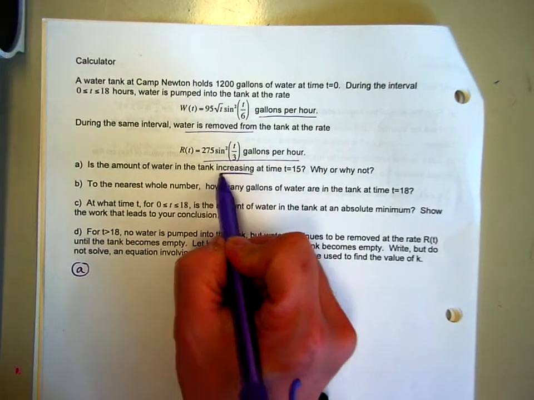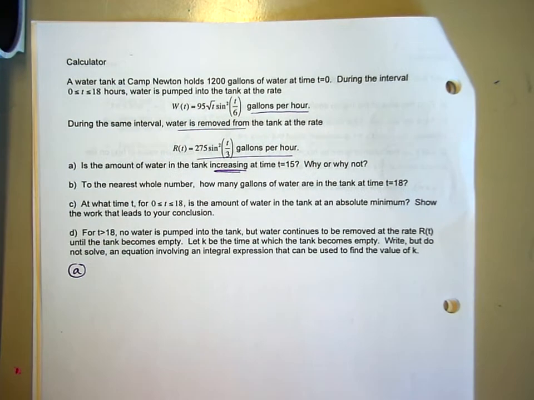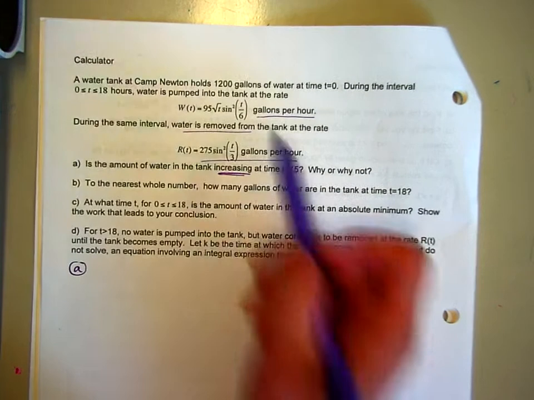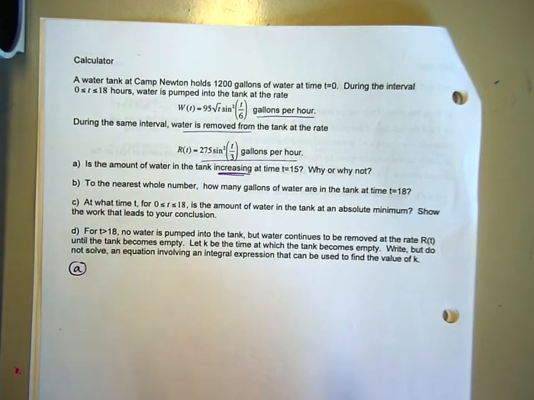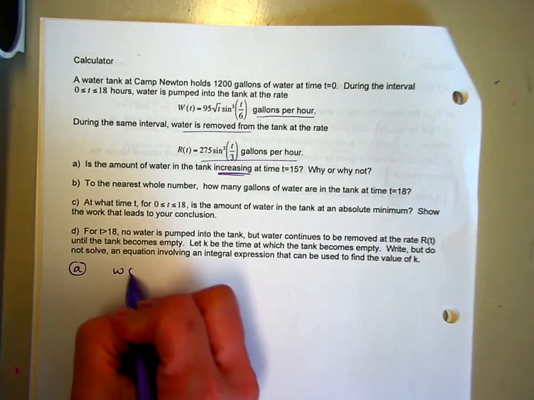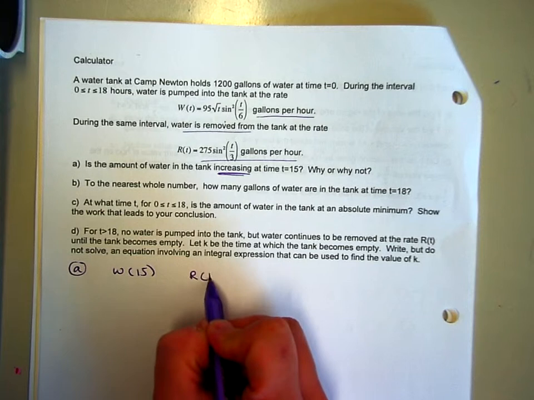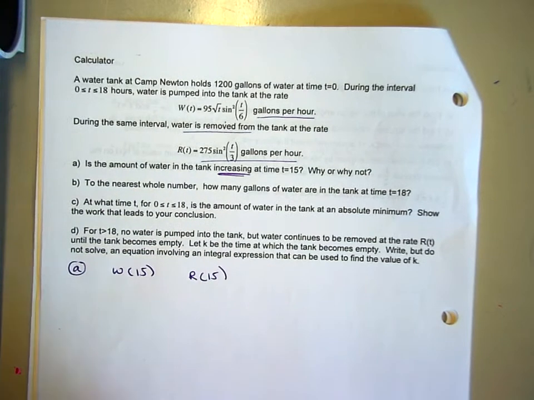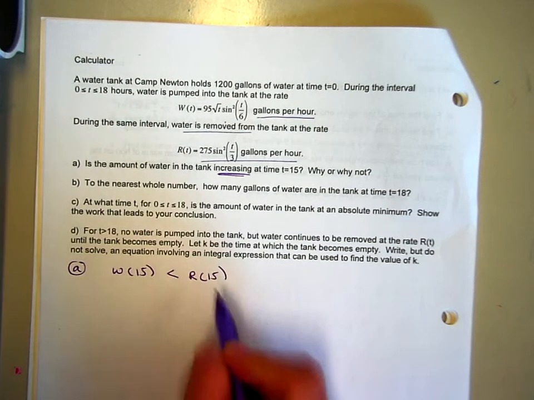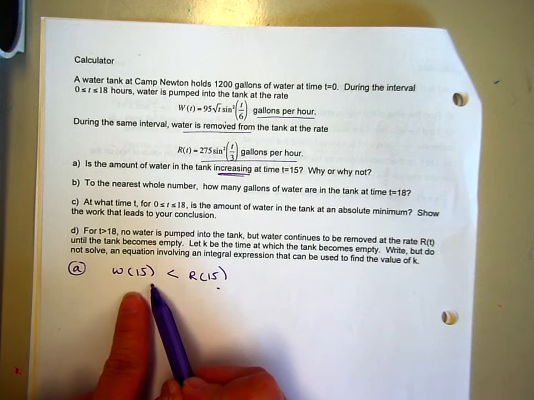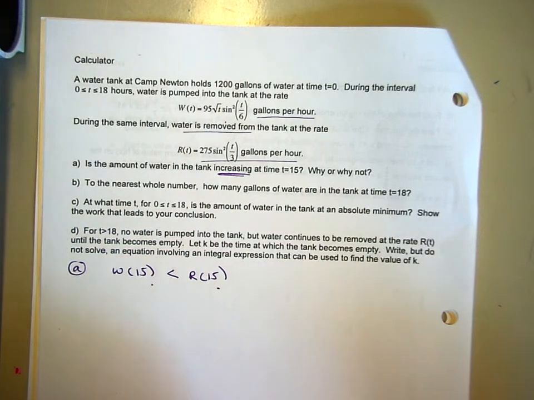So when you see that word increasing, you should be thinking about your rate, which they give you. I want to know, is there more coming into the tank or more coming out? So just use your calculator and compare W(15), plugging in 15 to W(t), to R(15). What you're going to notice is that R(15) is a bigger number than this one. So there's more coming out than there is coming in.